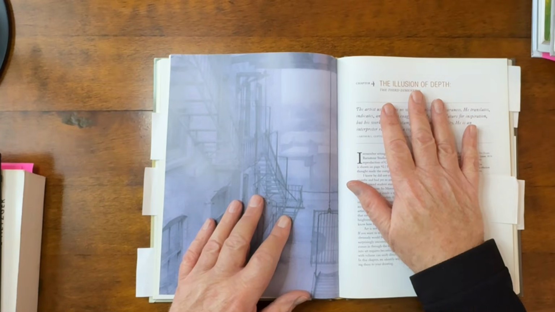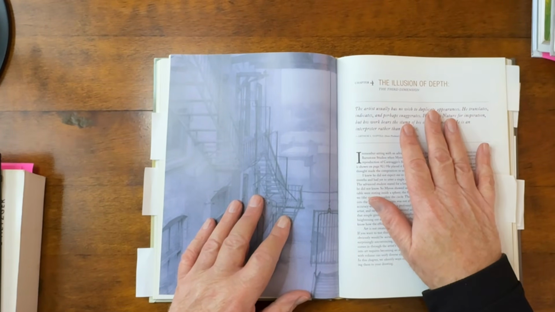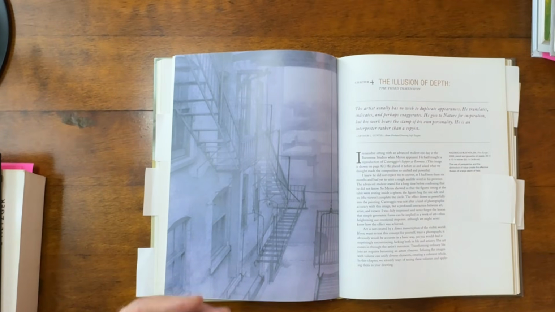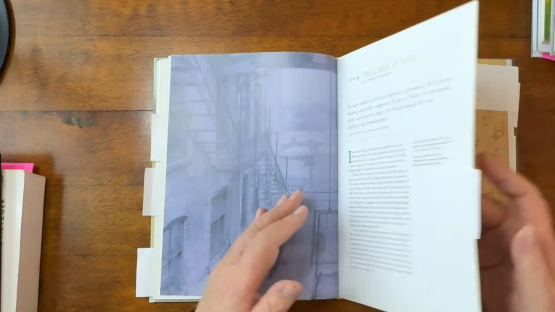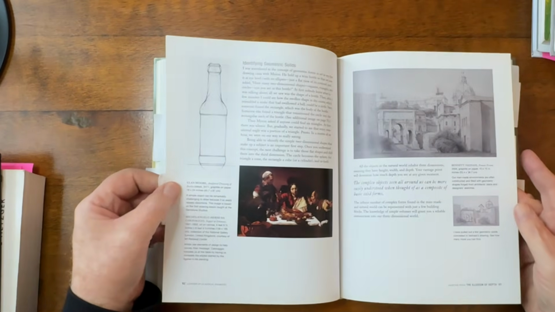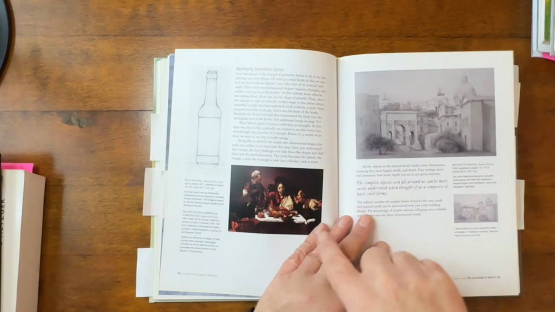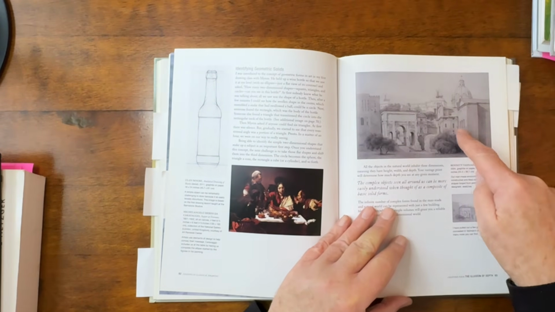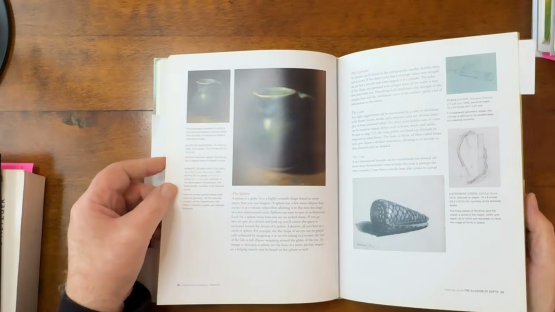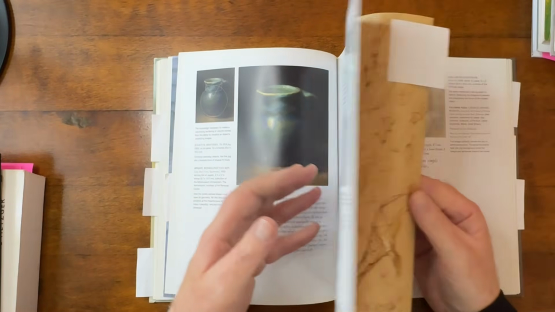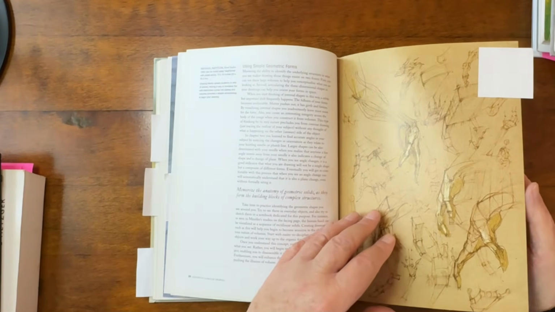Then she goes into the illusion of depth, which is another way of saying giving depth to your drawings or paintings, and talks a lot in detail about how to get that depth, and uses examples in both classical paintings and drawings, as well as small or still life objects, landscapes, figures, things like that.